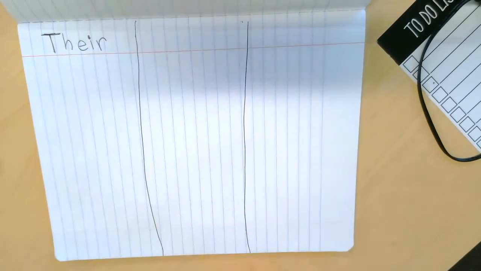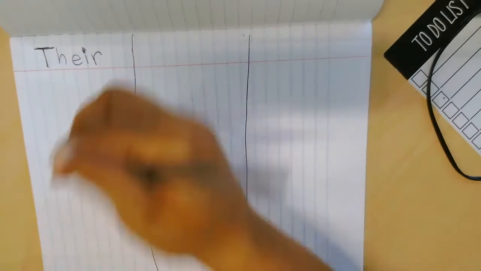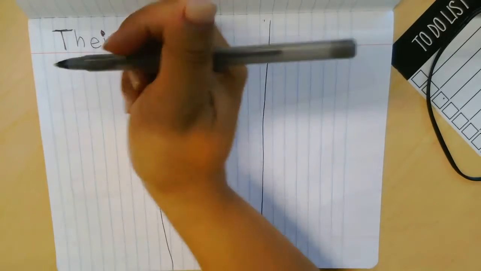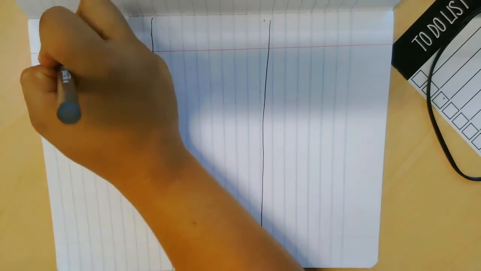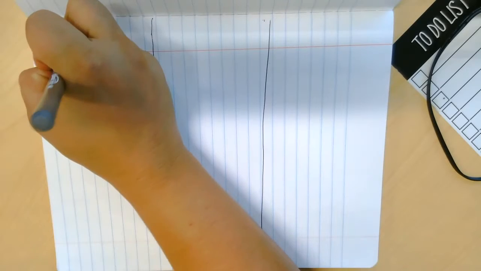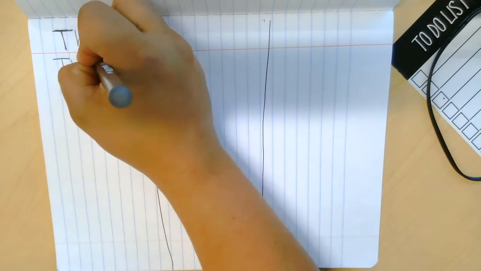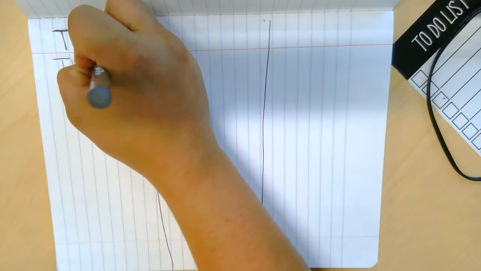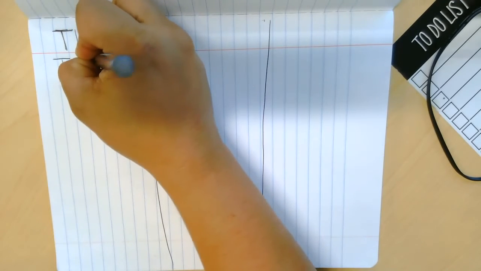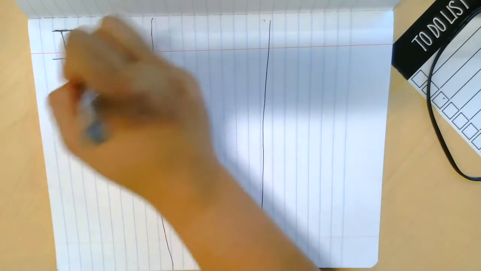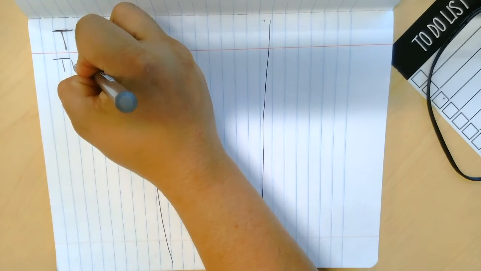T-H-E-I-R, right? T-H-E-I-R. But a little way that could help us remember this is drawing it just for this anchor chart. We're going to draw it like this. So T, H, E, and then the I, we're going to make it a little head, a little human figurehead, and then a body.